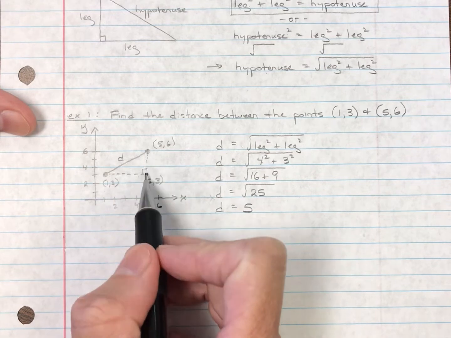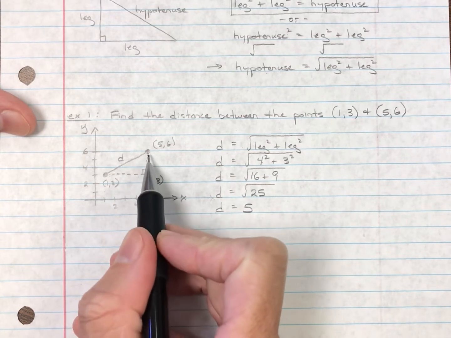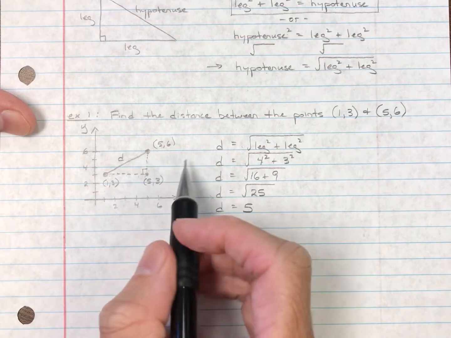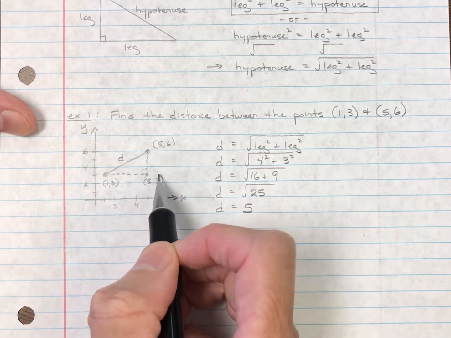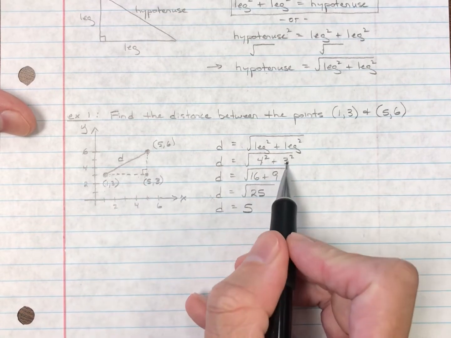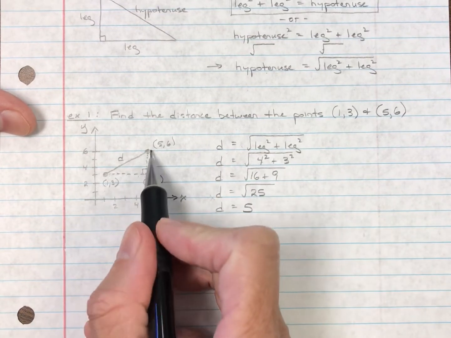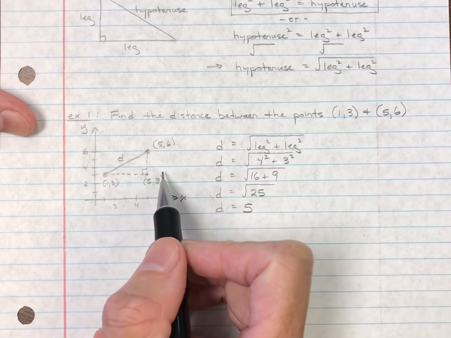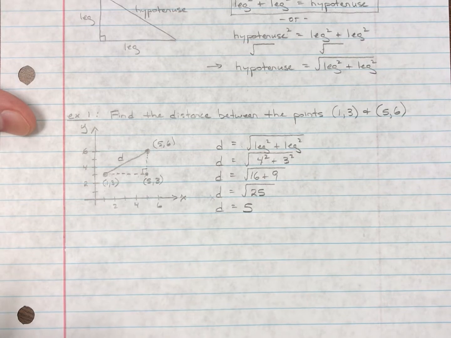And I can do the same thing here in the y direction. Okay, I'm looking at the y coordinates to find the change in the y direction. Well, it went from 6 to 3, or 3 to 6, either way, but 6 minus 3 gave me 3. So I could do subtraction as well, as opposed to just counting. In either case, I get the distance from one point to the other.